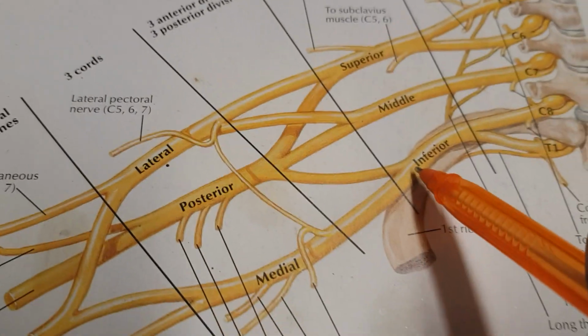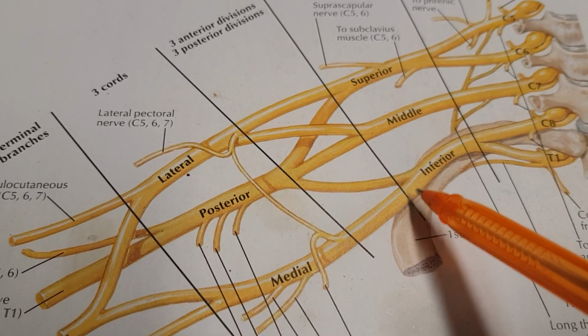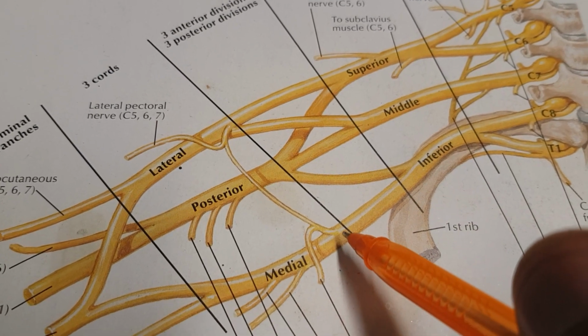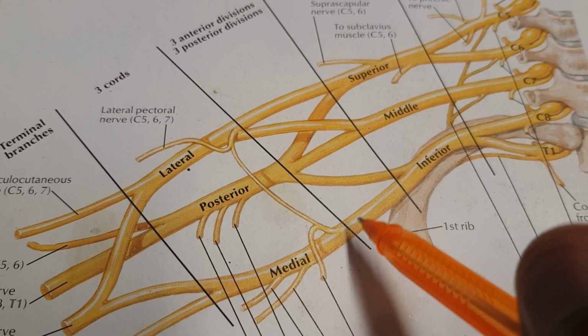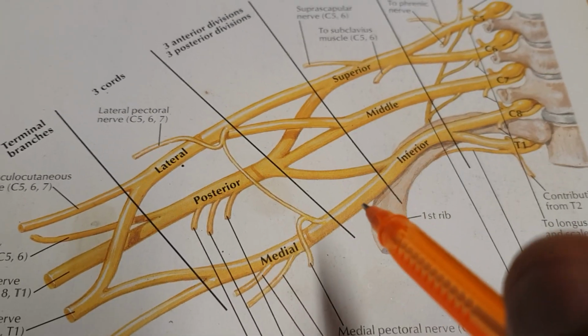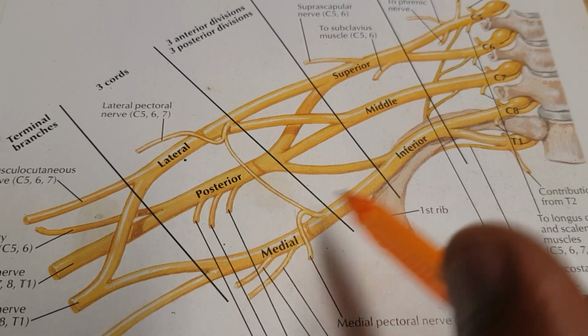So if there is a problem with the structures around the nerve, then the neurodynamic test will pick that up. And then you will also use the neurodynamic test to treat, to restore the normal mobility of the nerves.